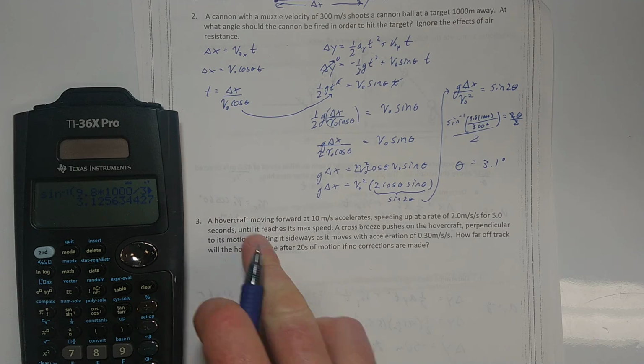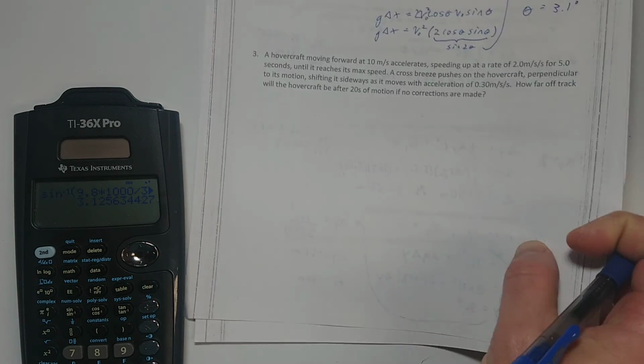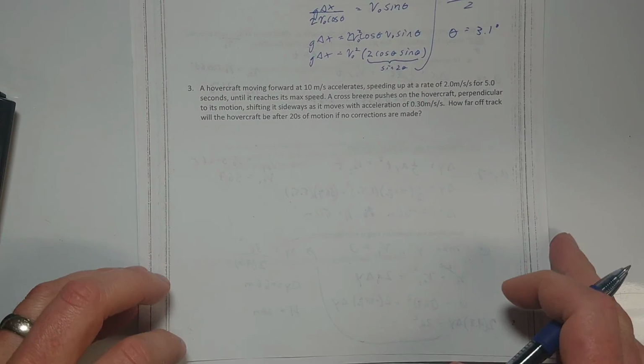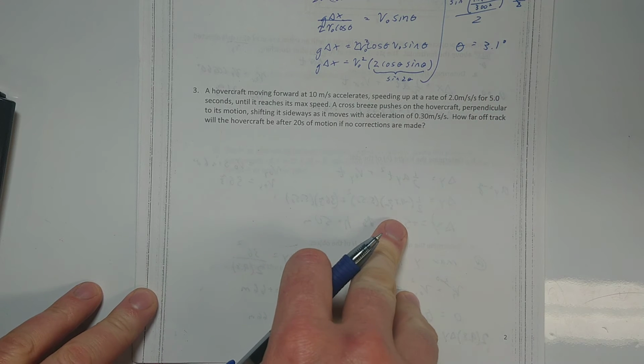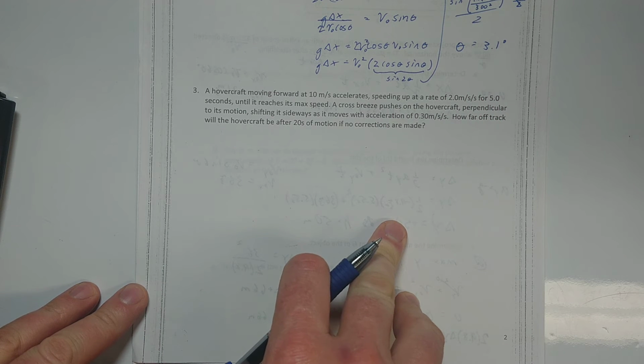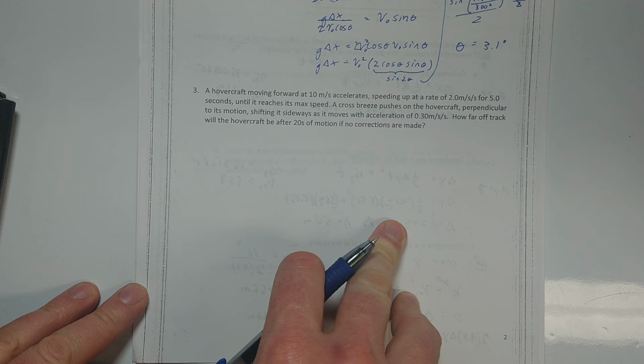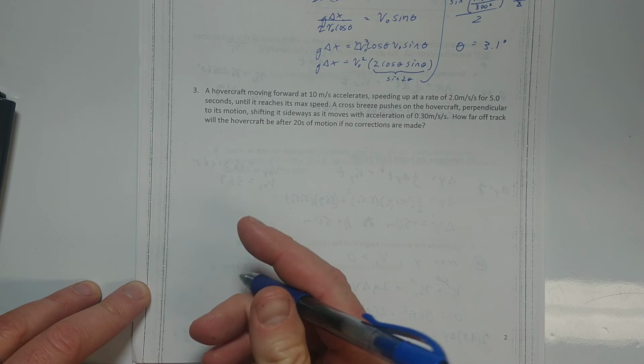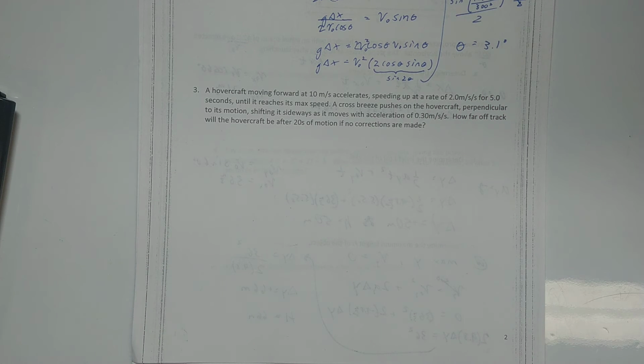Alright, hovercraft, so there's one I'll talk through a little more. A hovercraft is moving forward at 10 meters per second, accelerates, speeding up at a rate of 2 meters per second squared for 5 seconds until it reaches its max speed. A cross breeze pushes on the hovercraft perpendicular to its motion, shifting it sideways as it moves with an acceleration of 0.3 meters per second squared. How far off track will the hovercraft be after 20 seconds of motion if no corrections are made?